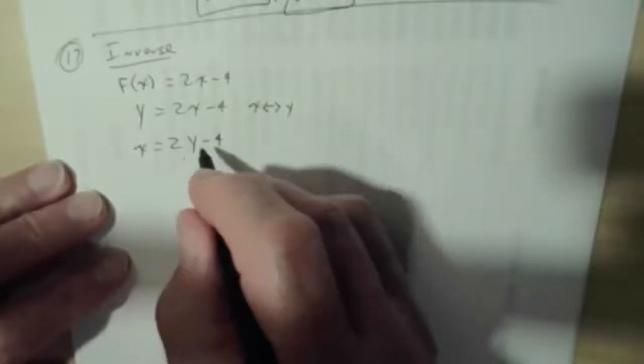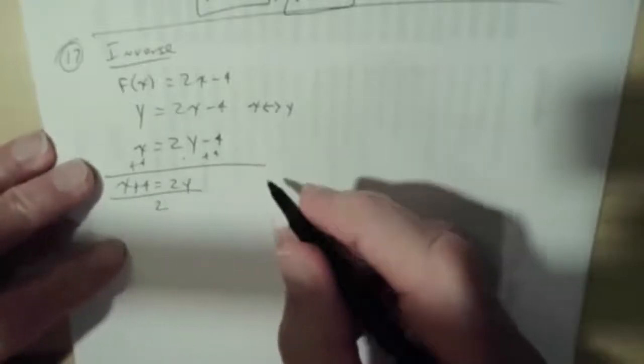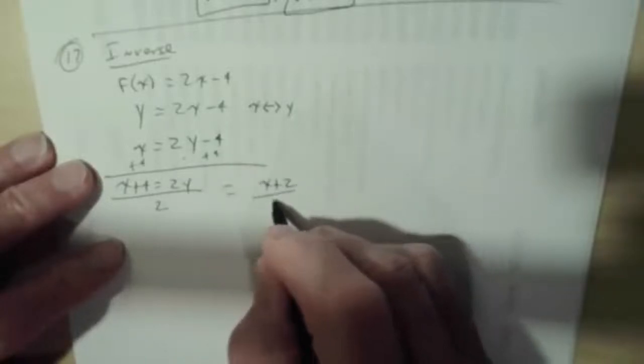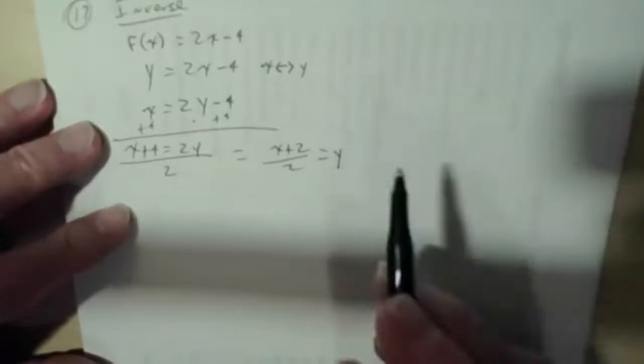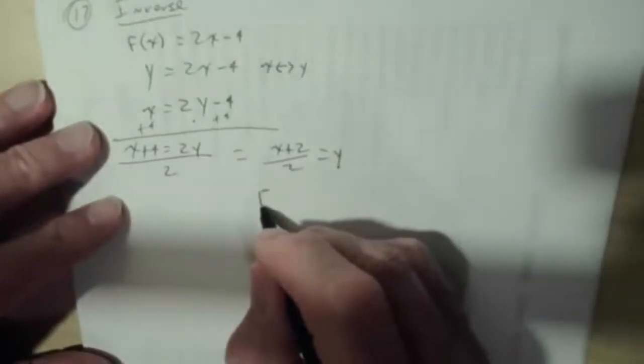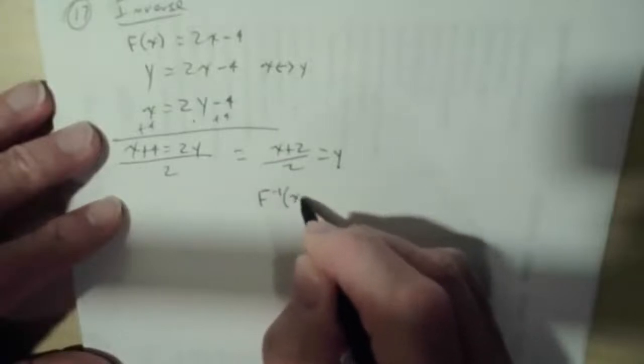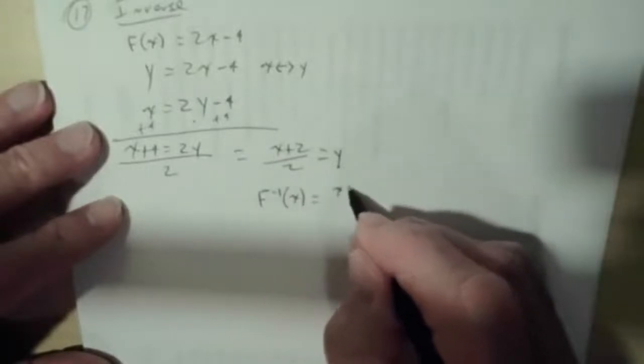Add 4 to each side: x plus 4 equals 2y. Divide by 2, and we have x plus 4 over 2 equals y. Now we rewrite this as the inverse function, f inverse of x equals x plus 4 over 2. And that's all there is to that one.